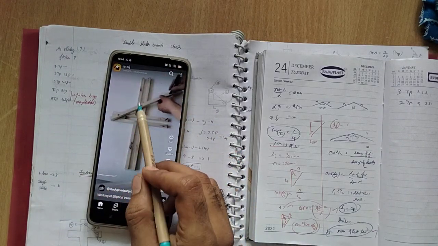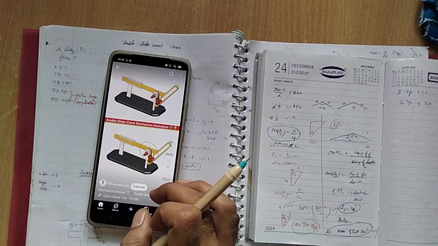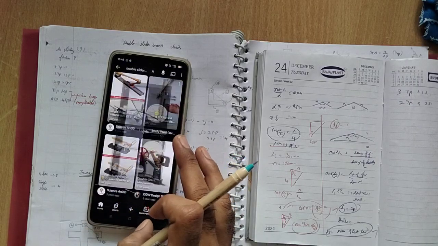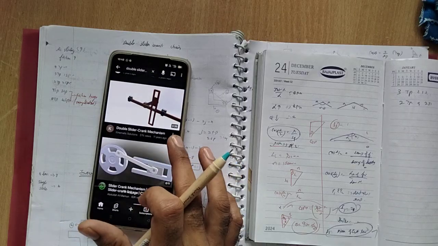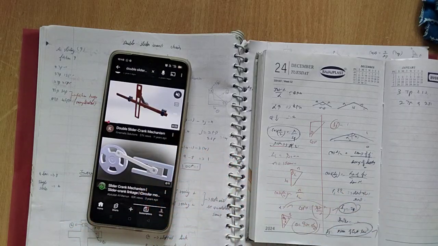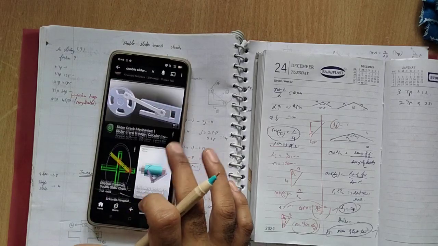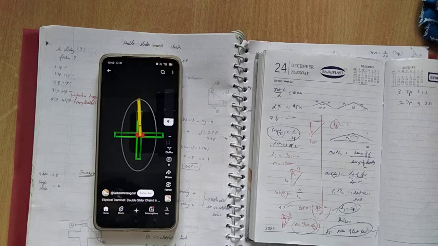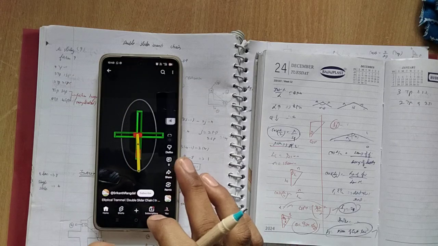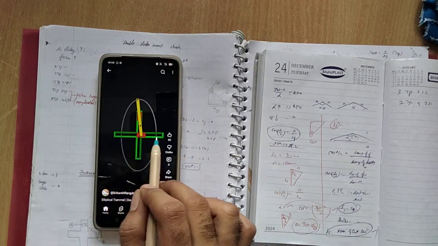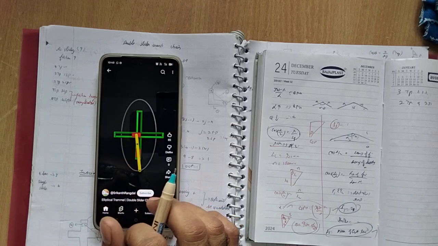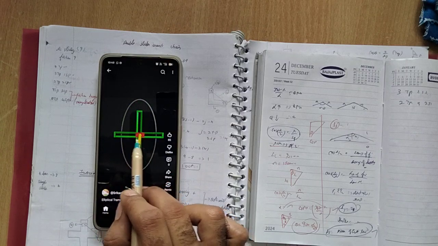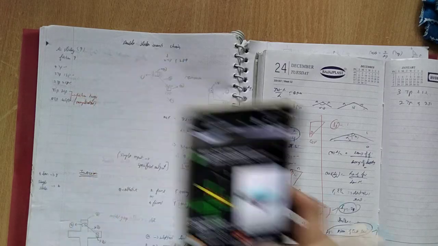You can see this one is moving. I think you got the point. This is how the double slider mechanism appears in reality, with 2 turning pairs and 2 sliders.